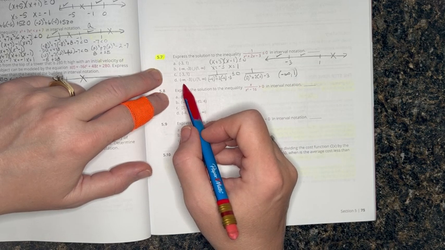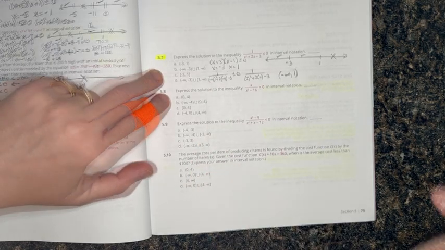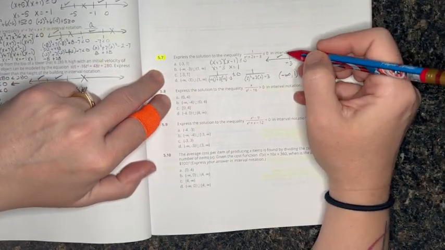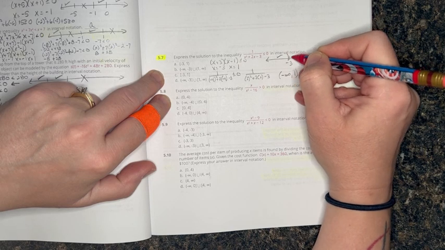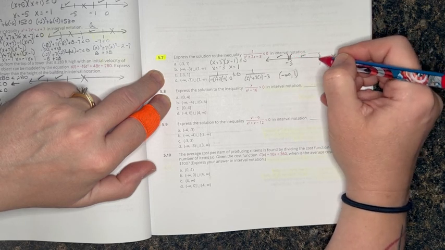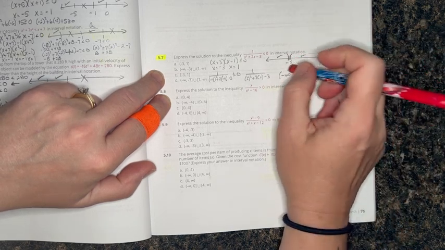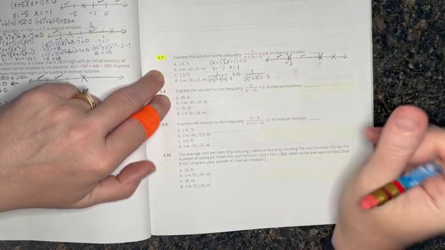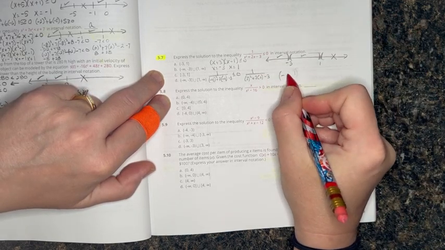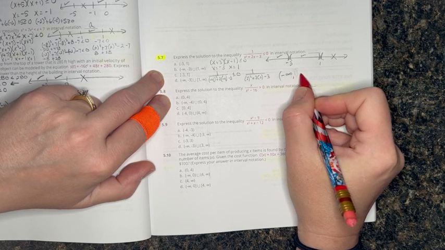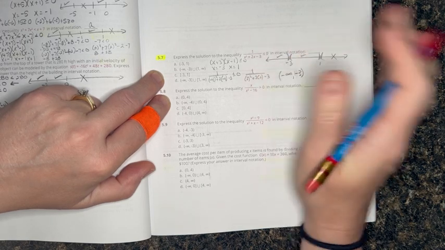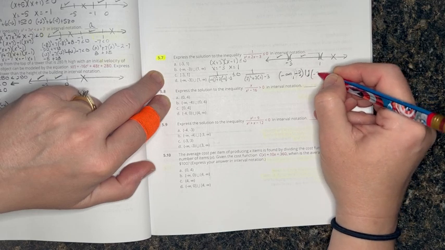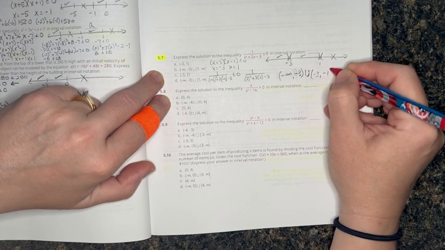And I must have made an error. Let me check. All right, so I didn't make a mathematical error, but I do see my error because this negative 3 cannot be included. Just like this, I wasn't putting my brackets on my number line. So this is going to be negative infinity, comma, negative 3, both in brackets, in union with negative 3, comma, negative 1.